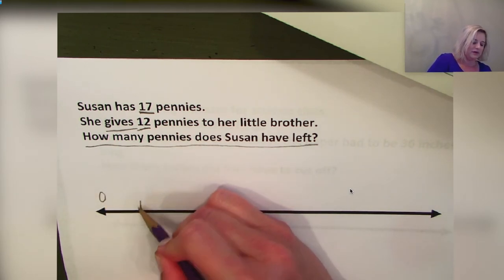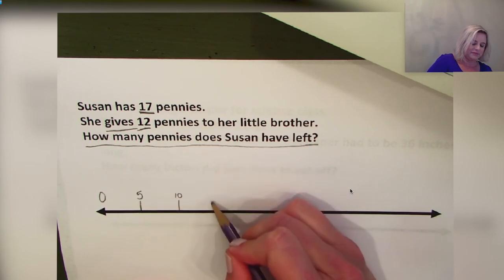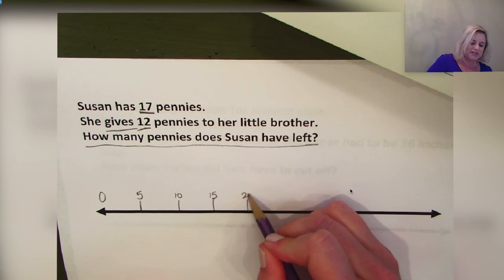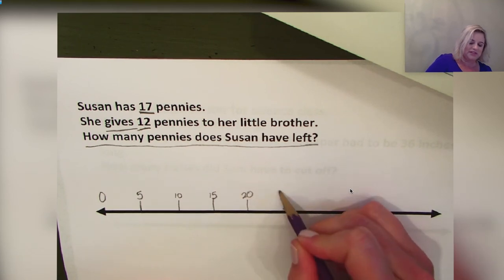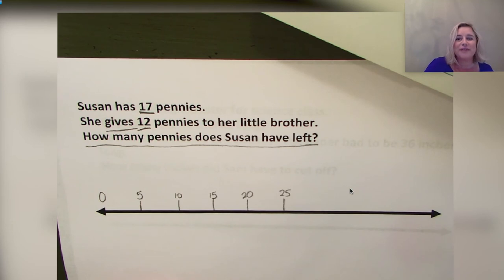0, 5, 10, 15, 20, 25. Now, does your number line look like mine so far? Very good, boys and girls. You have your arrowheads? Awesome. Did you skip count by 5 to label the numbers above?